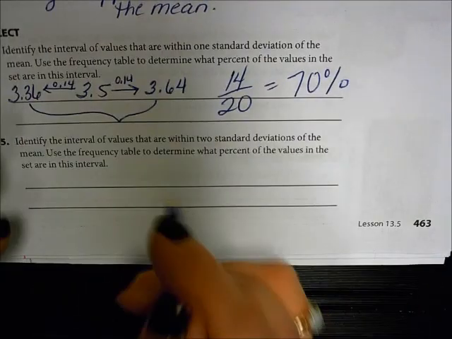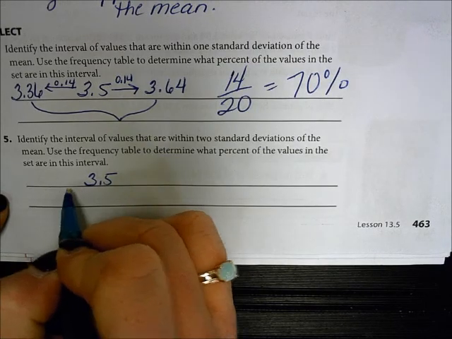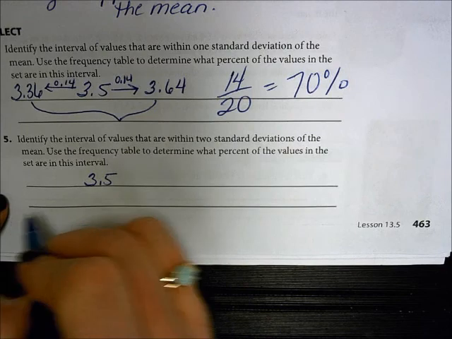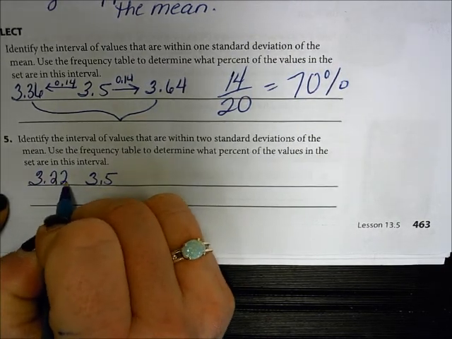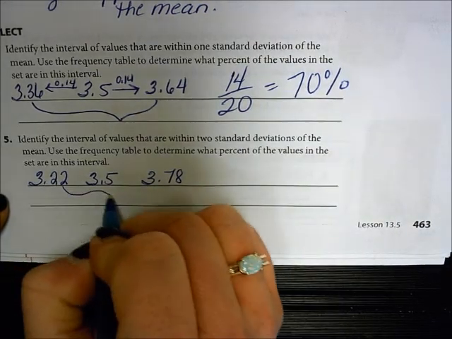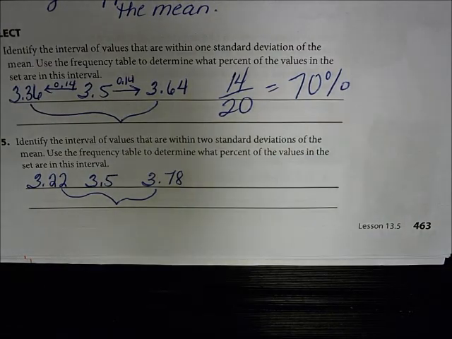Okay, so if I'm 2 standard deviations below, that means that I am 0.28 below. That would be 3.22, and above that would be 3.78. So my interval is between 3.22 and 3.78.